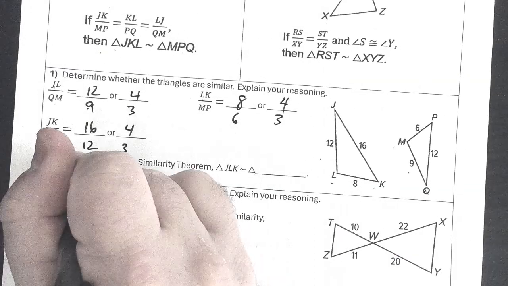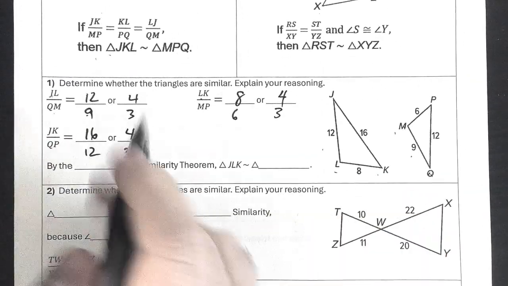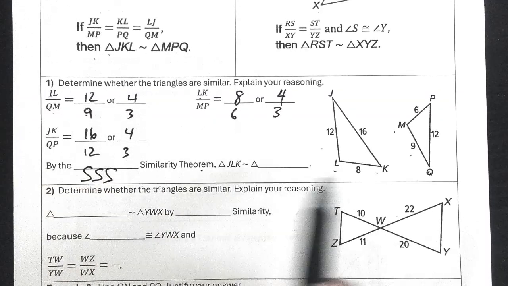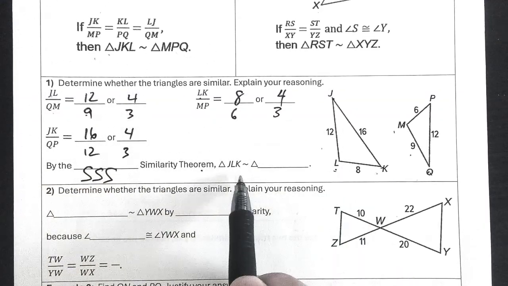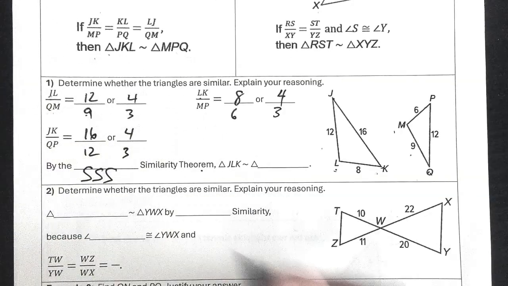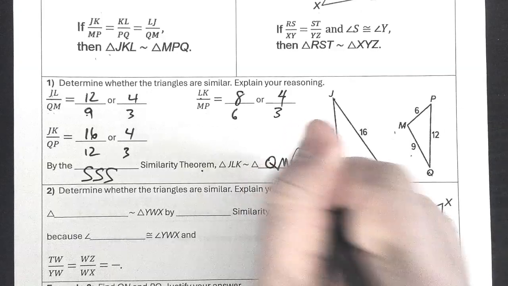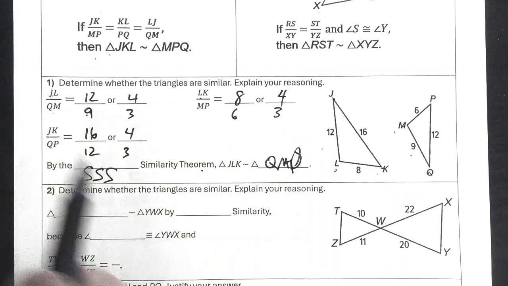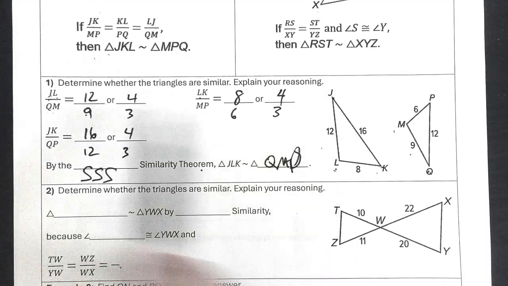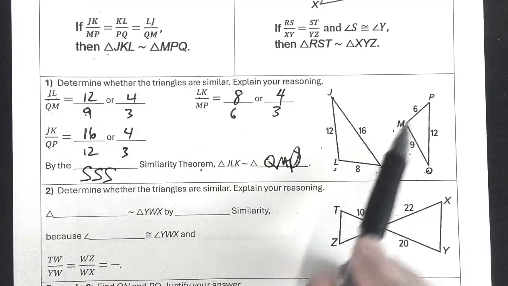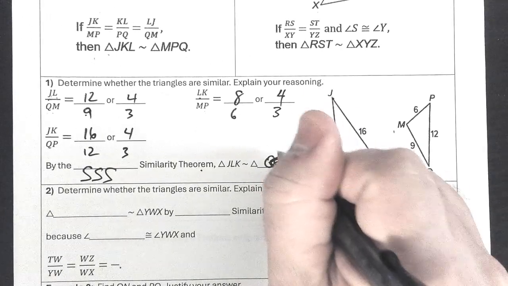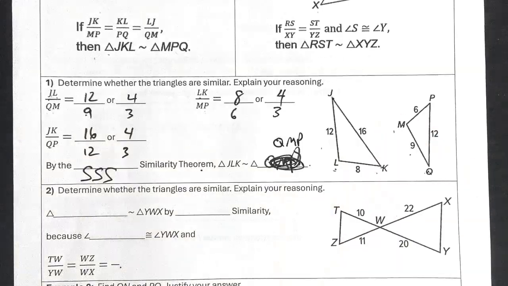So, we'll go under it because it's by the side similarity theorem. Triangle JLK is similar to QMP. It kind of told me where to go. And that's terrible. Let me just write QMP. All right.